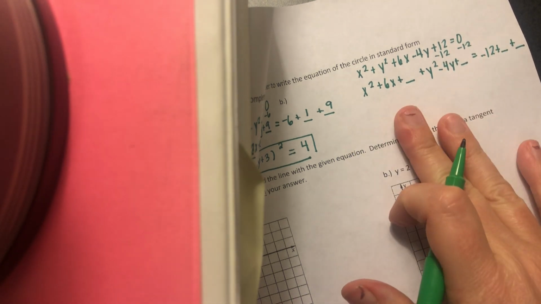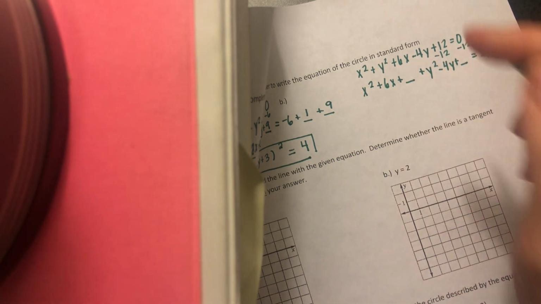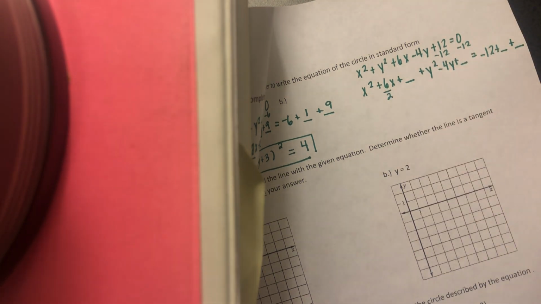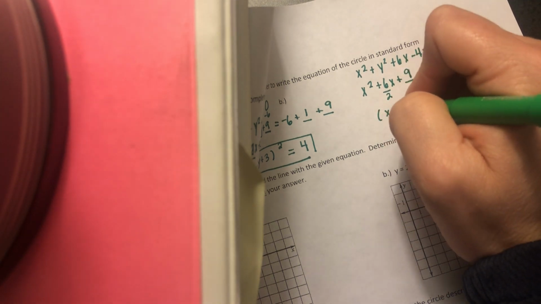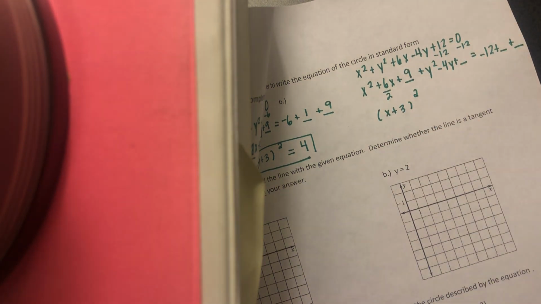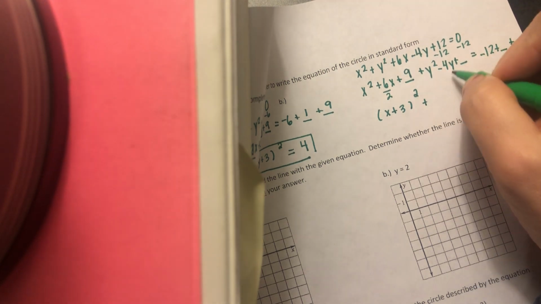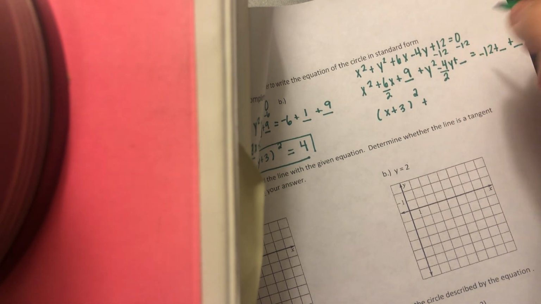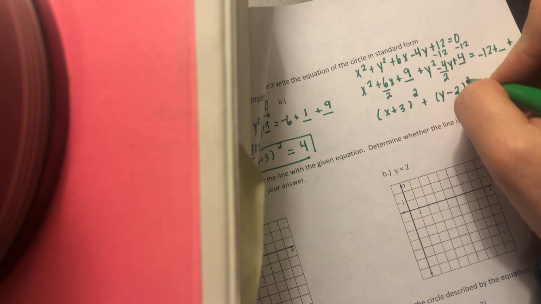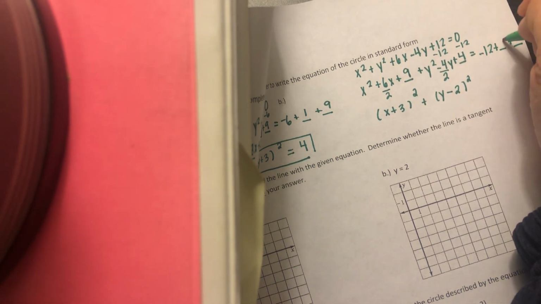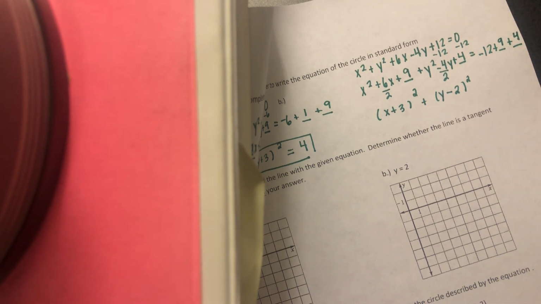It's right here. Well, actually, when you go to the factored form, they get a little confused. So divide by 2. 6 divided by 2 is 3. 3 squared is 9. So this is going to be x plus 3, the quantity squared. Divide by 2, that's -2. Square it, you get +4. So this is y minus 2, the quantity squared. Oops, I forgot to fill in my blanks over here. So -12 plus 9 plus 4 is going to be +1.